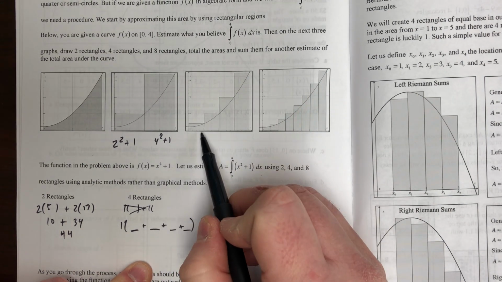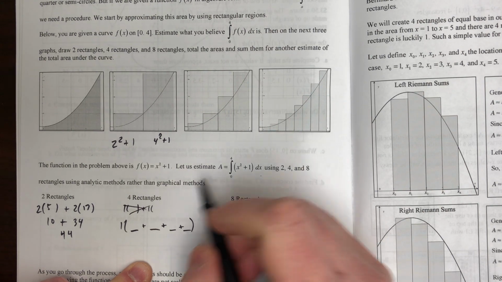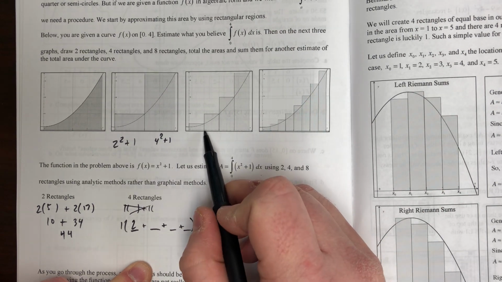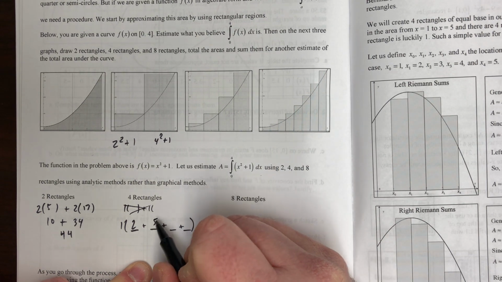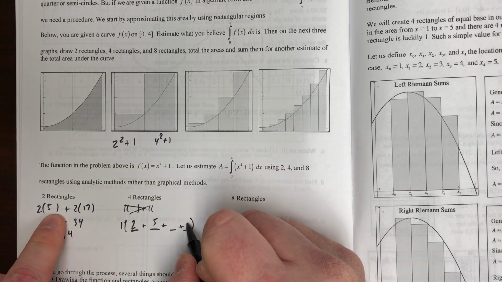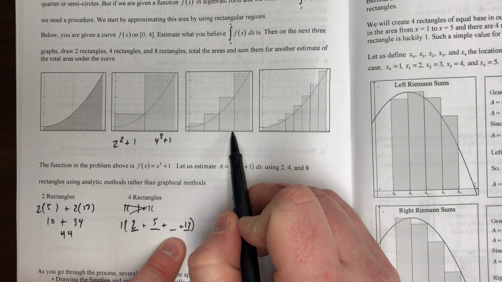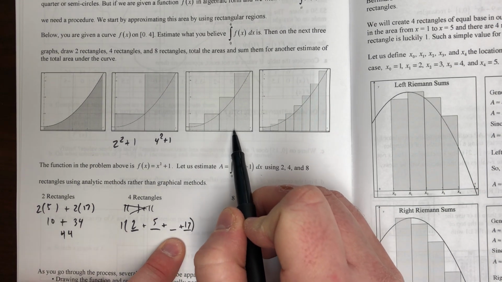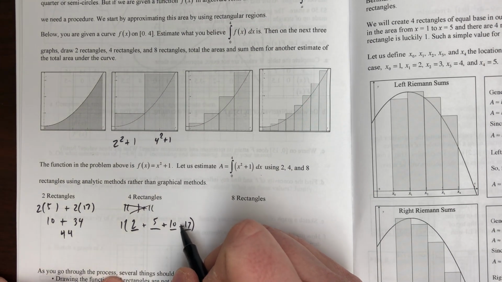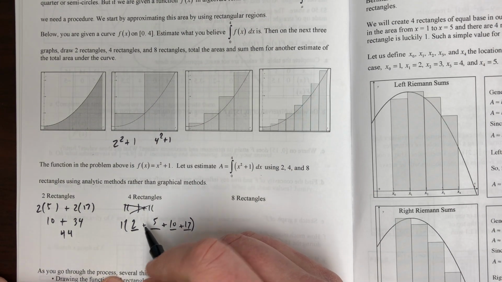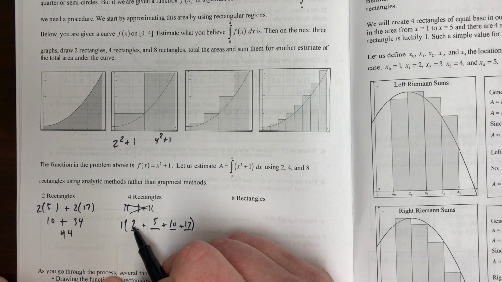So my first height here, I'll plug in 1. So 1 squared plus 1 is 2. Then I'll plug in 2. So 4 plus 1 is 5. Oh, I already have 17 at the end as well. And then I just got to find that one, which is 3, 9, so 10. So 2 plus 5 plus 10 plus 17. So 27, 34. Is that right?